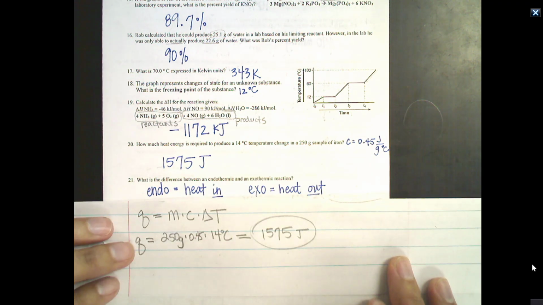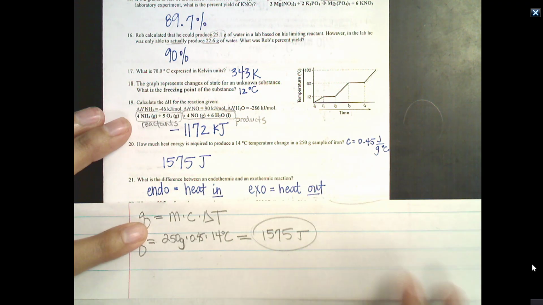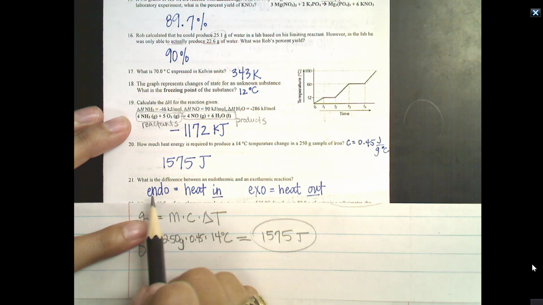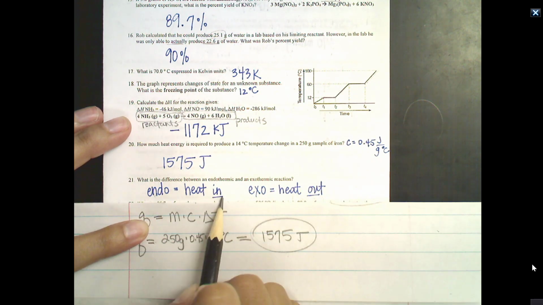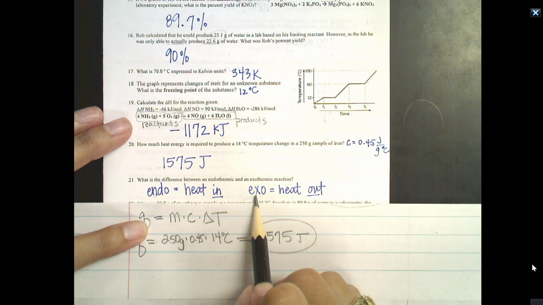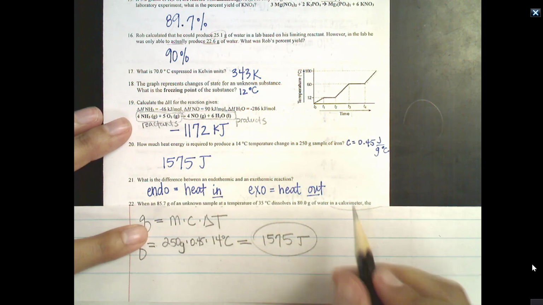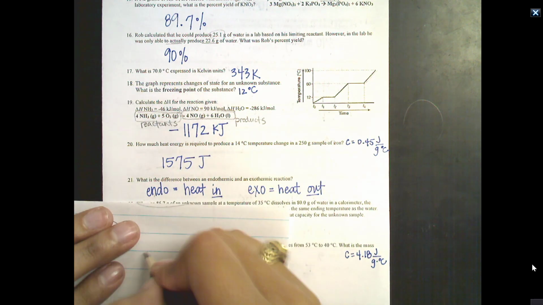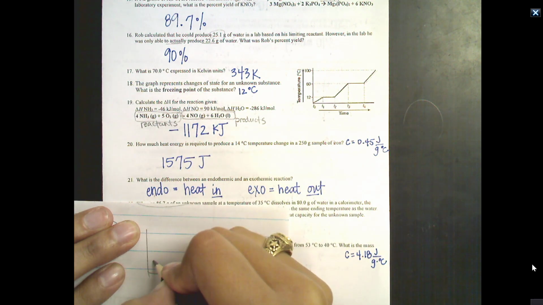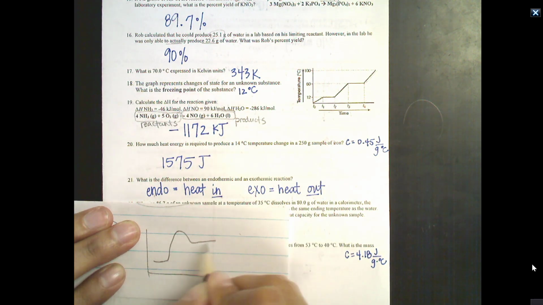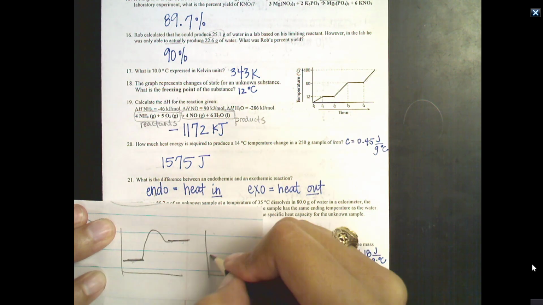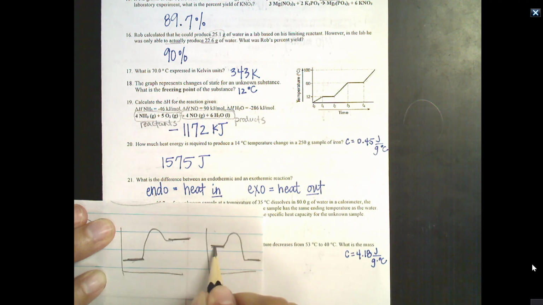Number 20 says, what is the difference between endothermic and exothermic? These are just definitions that you need to know. Endothermic means that heat is entering the system, and exothermic means heat is exiting the system. So endothermic reactions would look like this. Notice my energy goes up from the beginning to the end, but exothermic reactions would look like this, where my energy goes down from the beginning to the end.